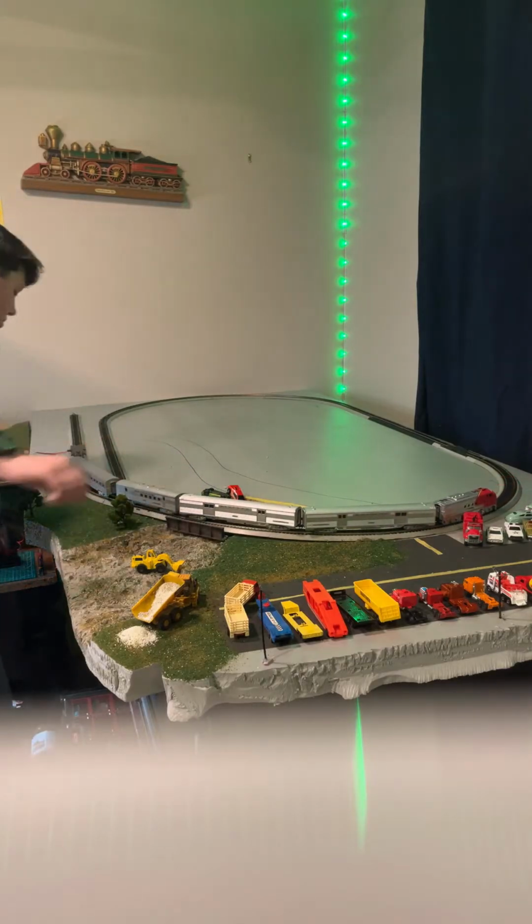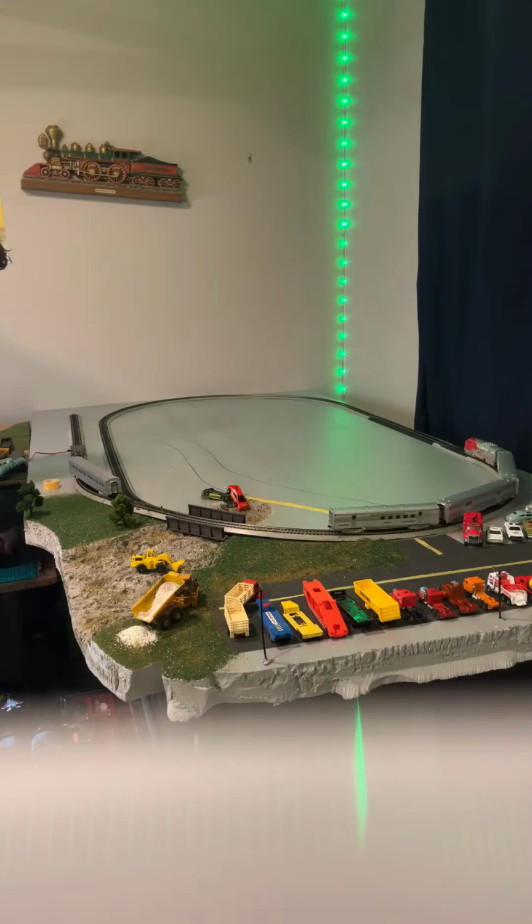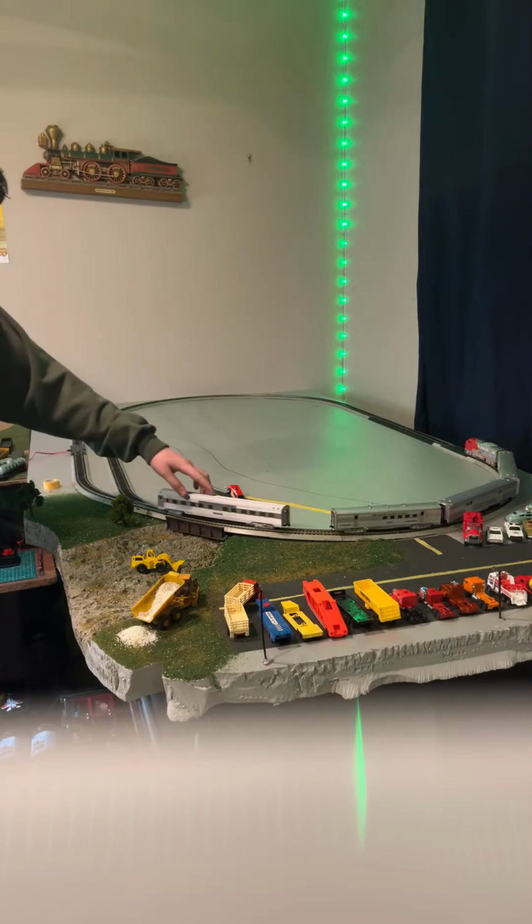Let's see here. Does it die over there? It may just not like this giant train car because it's going to get stuck somewhere.